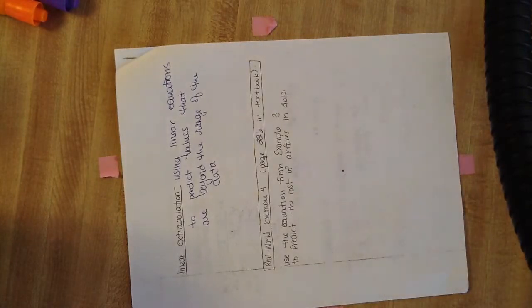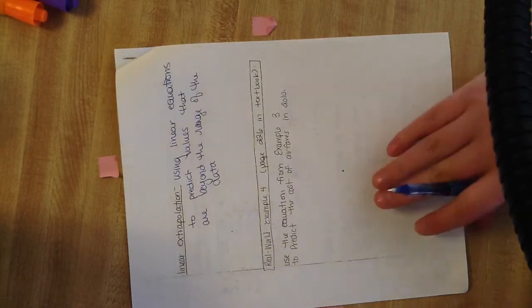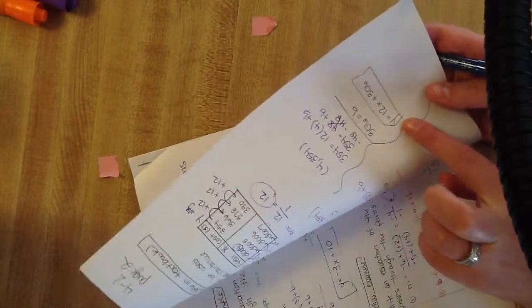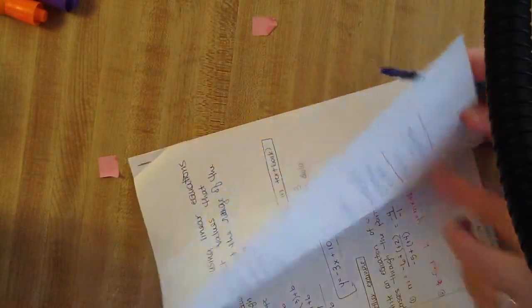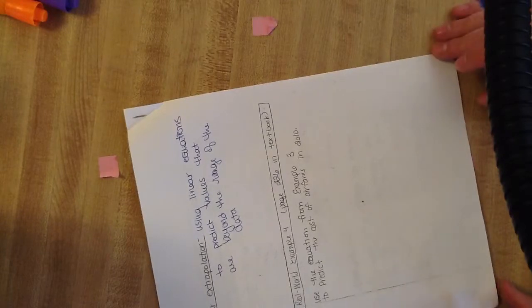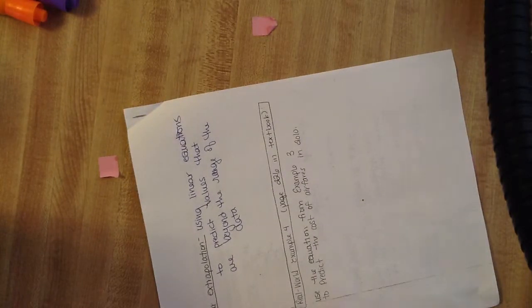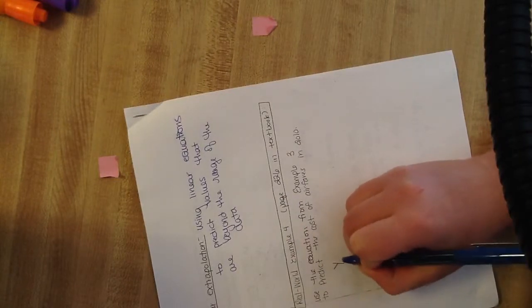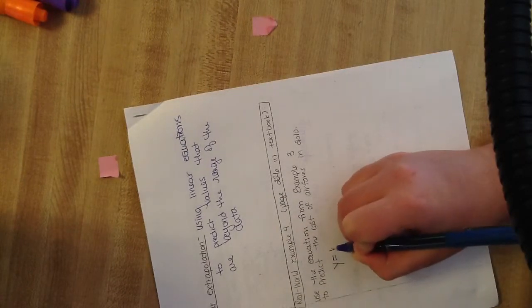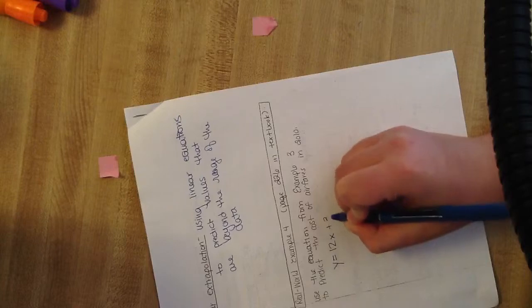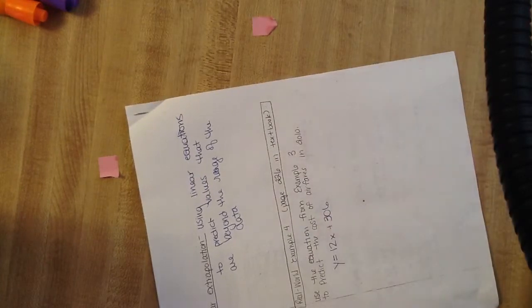Here's an example. Now, on page 226, example 4, we're going to use the example 3, so what we just found, this one, 12x plus 306, to predict the cost of airfares in 2010. So the first thing I need to do is write down my equation from the previous page. Y equals 12x plus 306. Okay?